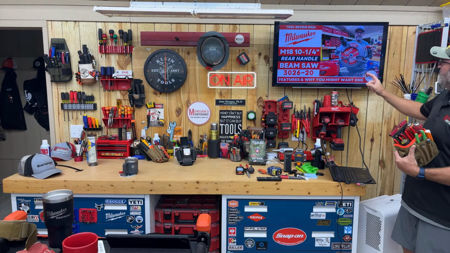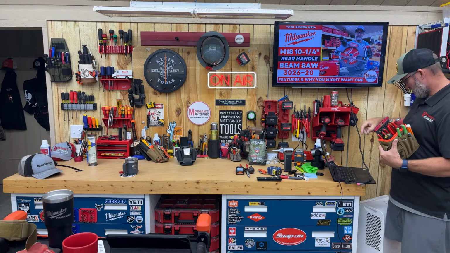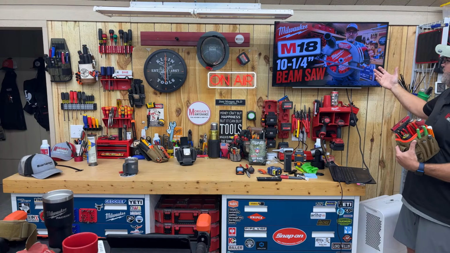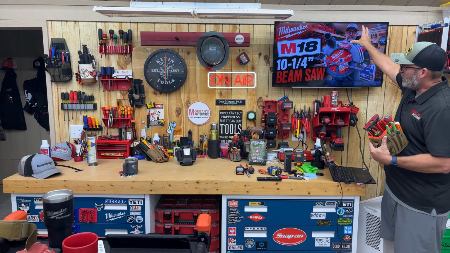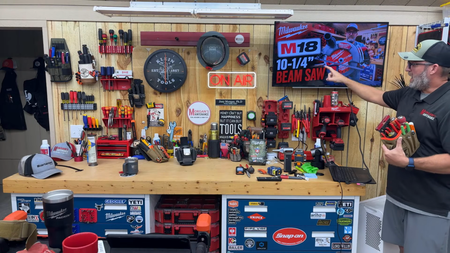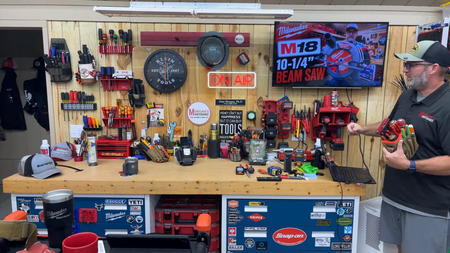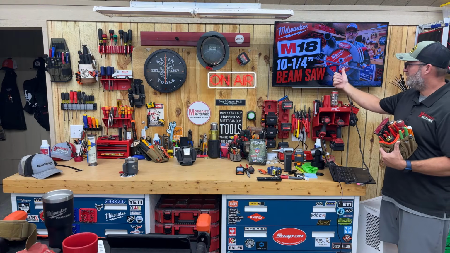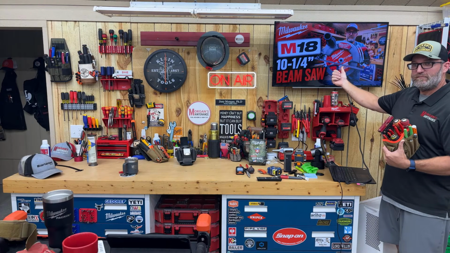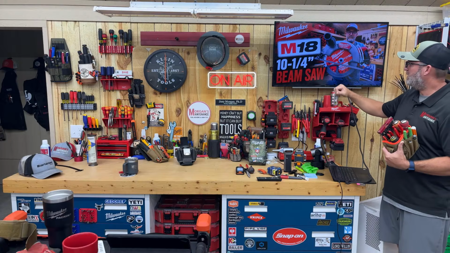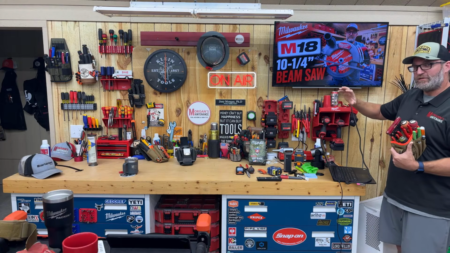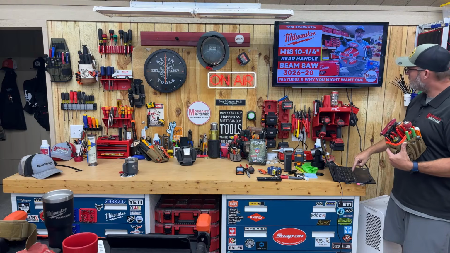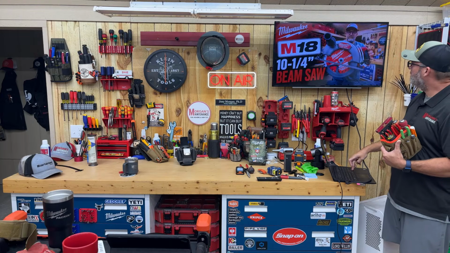I put this one on there. This is my picture. This Milwaukee rear handle. This is the one that it did. I don't like what it does to the person necessarily, but I did the test on this one. 68% people versus 32, I guess it would be. So 68% to 32% people clicked on this one versus this one.